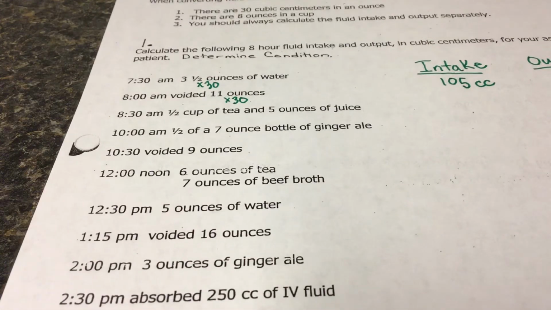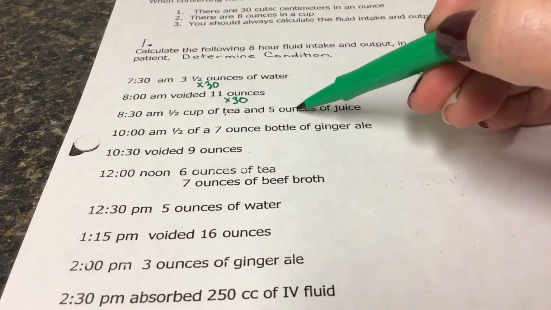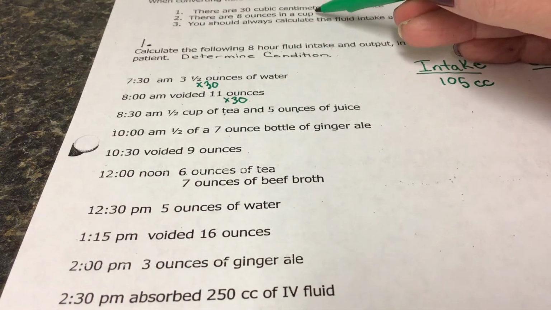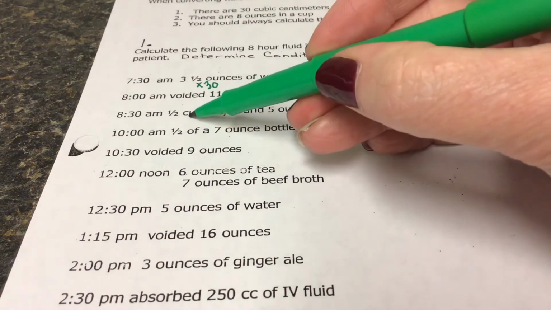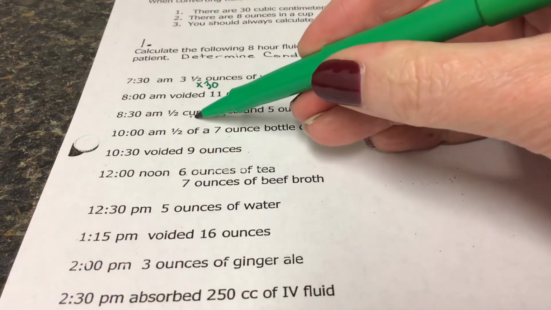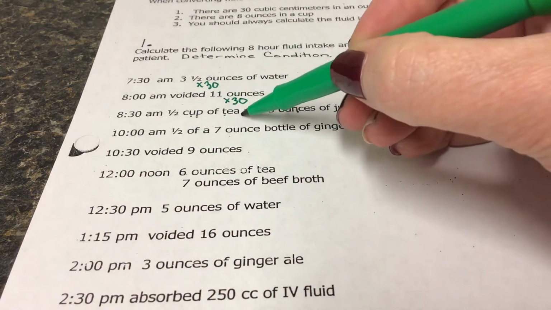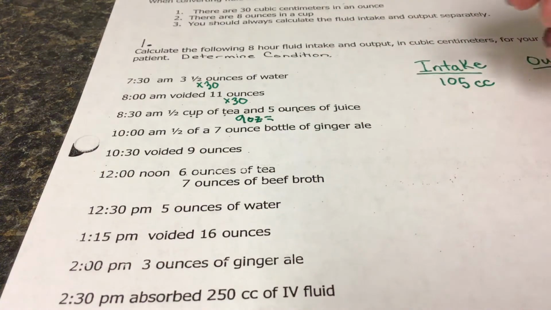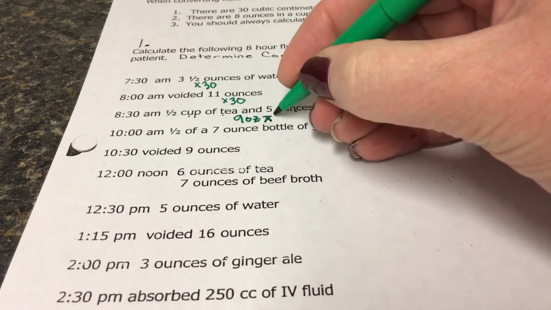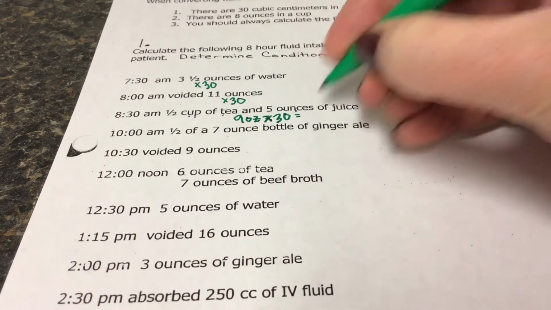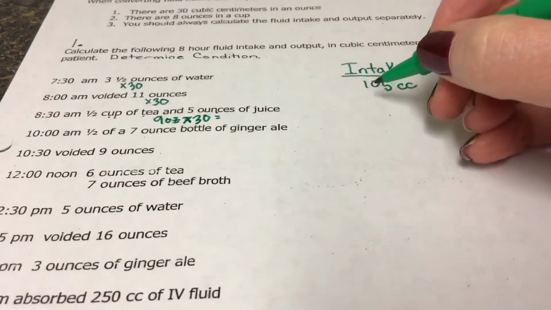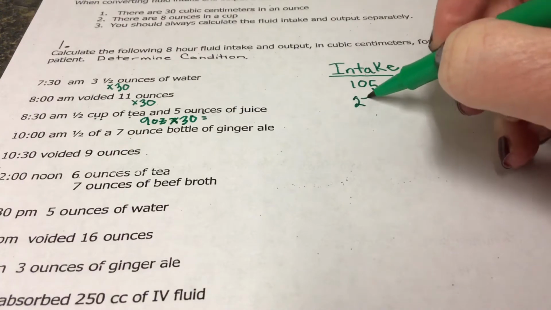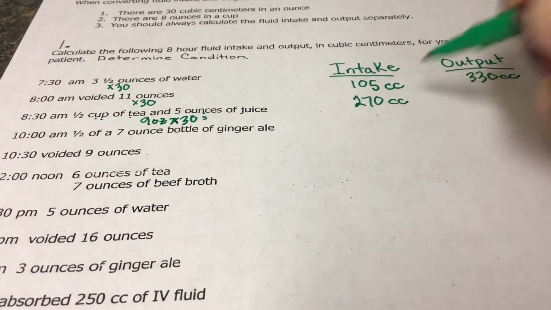At 8:30, they drank half a cup of tea and 5 ounces. We know 8 ounces are in a cup, so half of a cup would be 4 ounces. 4 ounces plus this 5 ounces would be 9 ounces altogether. But we need to make that into cc's, so we have to multiply it by 30. And that's an intake. 9 times 30 is 270 cc's.